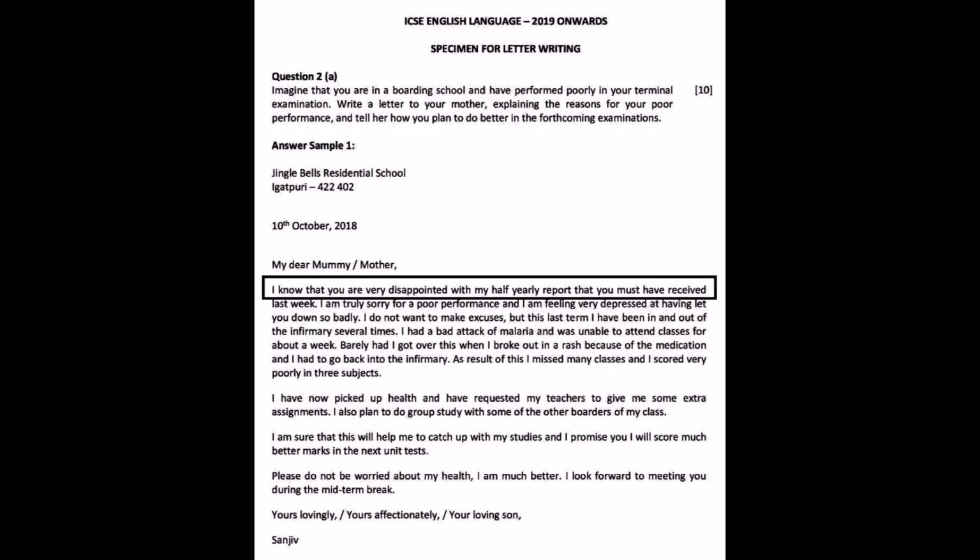We then come to the main part of the letter called the body. It should be written in a natural style and divided into 2 or 3 paragraphs. Your language should be simple, direct, and relevant. The opening line of the letter should be what they have asked in the question. Carefully see the first line of this specimen letter. I know that you are very disappointed with my half-yearly report.